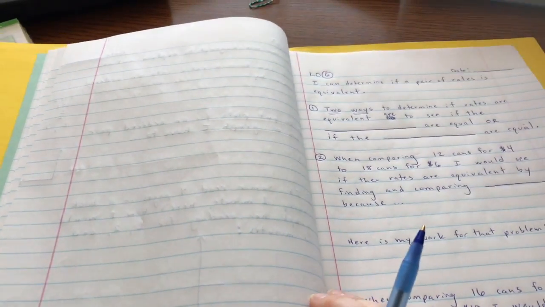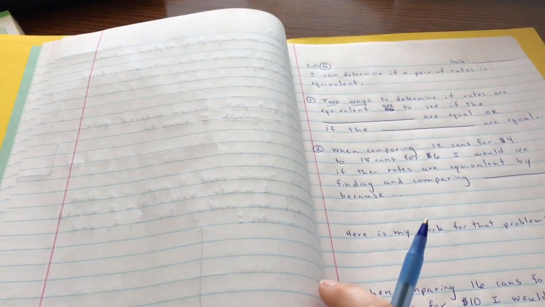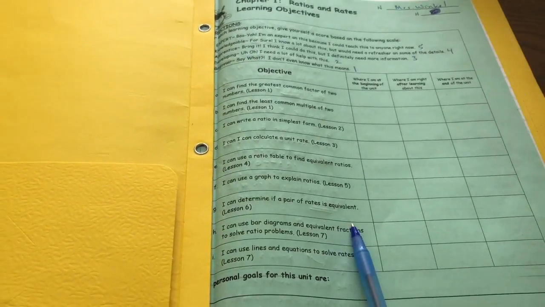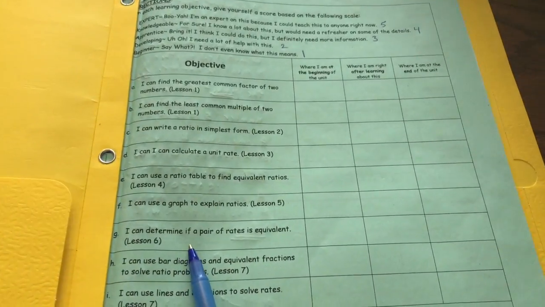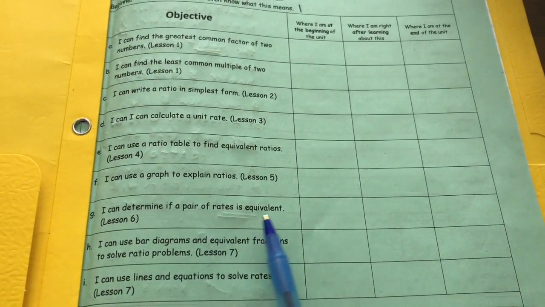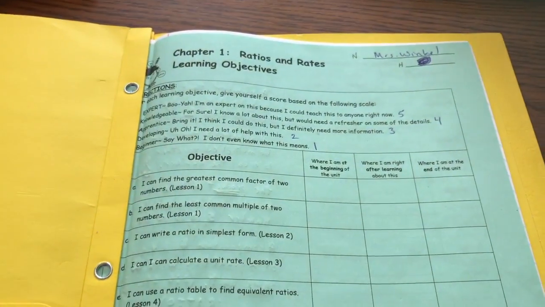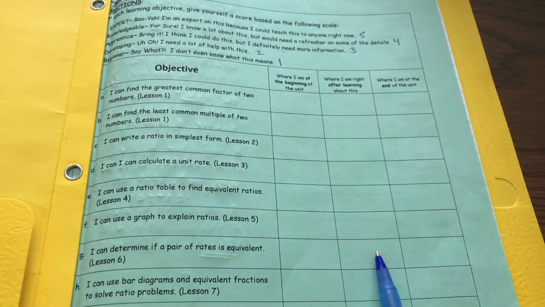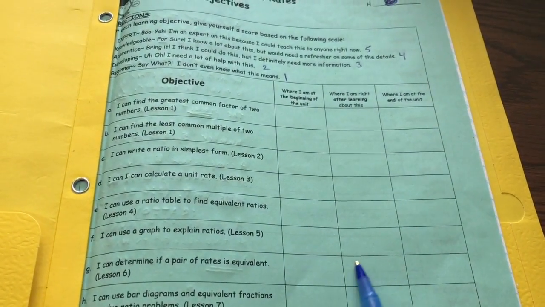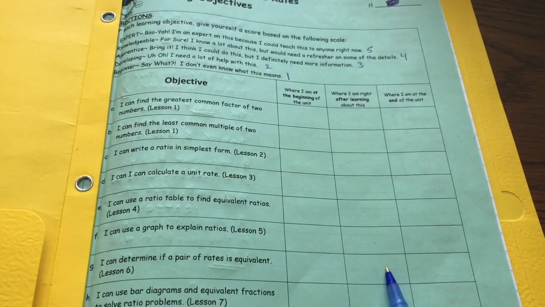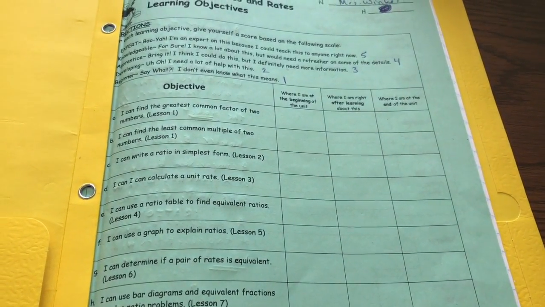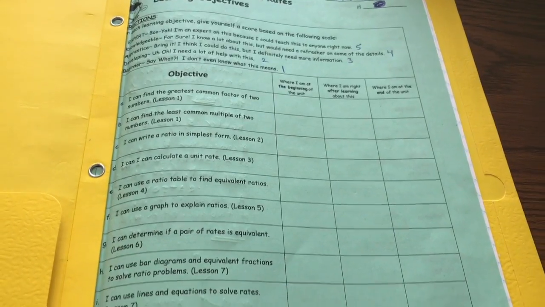Okay, last thing. Let's finish up this lesson 6. It's kind of a long one, isn't it? All right, lesson 6. Let's go to our learning objective page. I can determine if a pair of rates is equivalent. Let's fill out using that scale of 1 to 5. Where are you at after learning about this? Fill out your number right in this middle column. Good job. Lesson 6 done. Only one more to go.